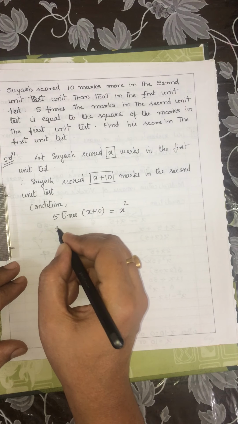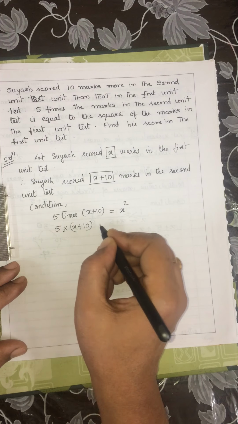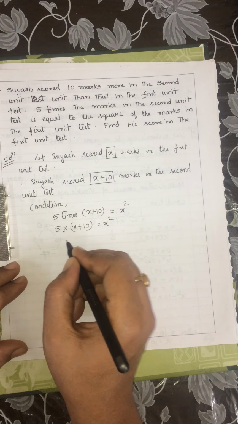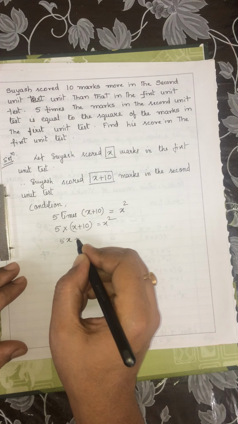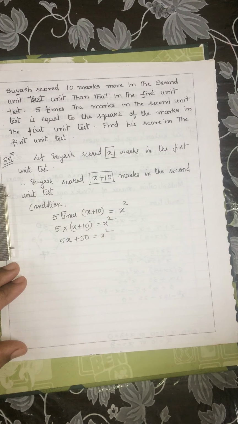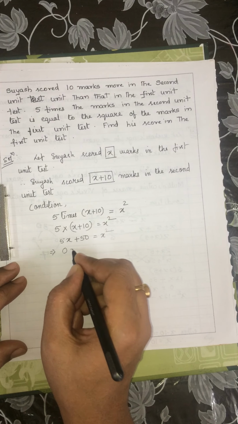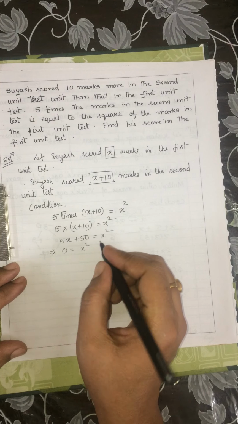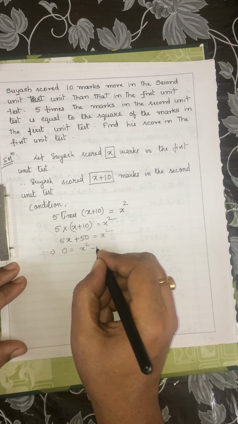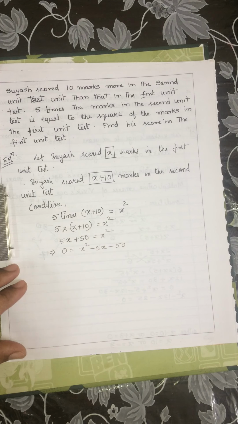So 5 multiplied by x plus 10 is equal to x square. Open the brackets. 5x plus 50 is equal to x square. So arrange it. x square minus 5x minus 50.